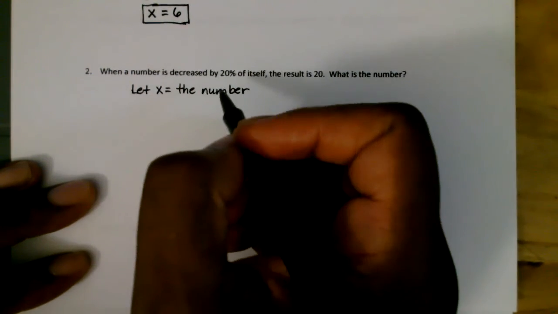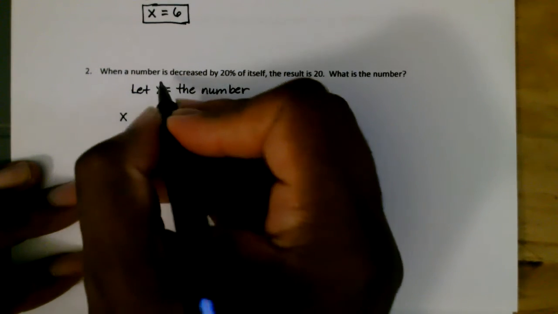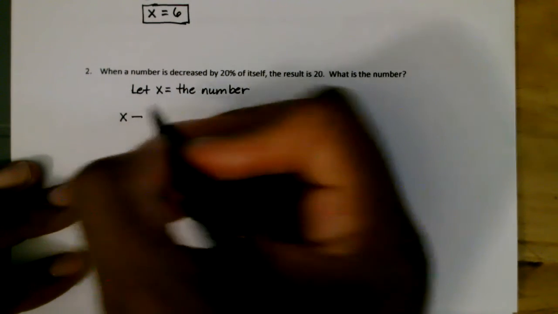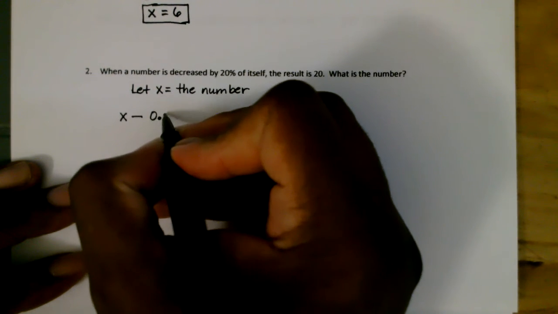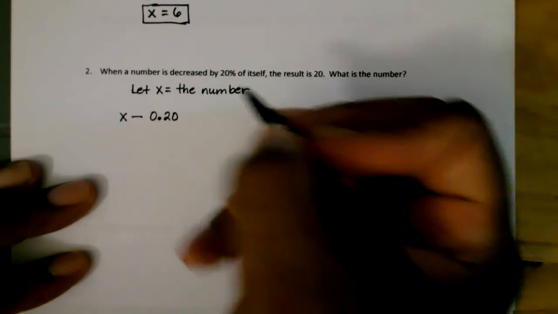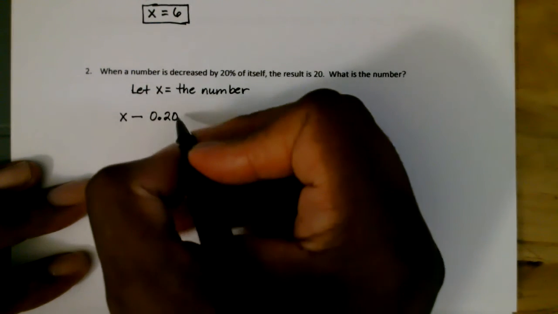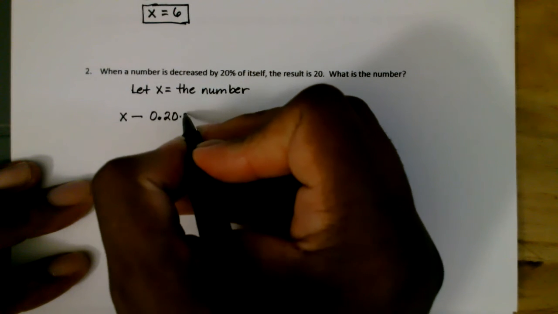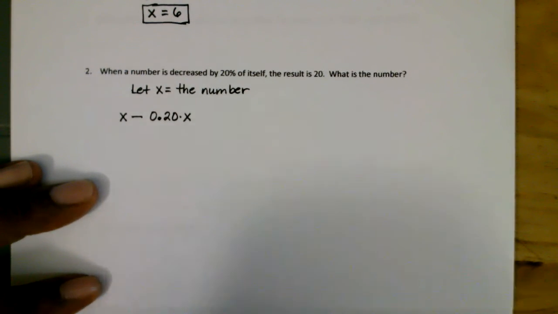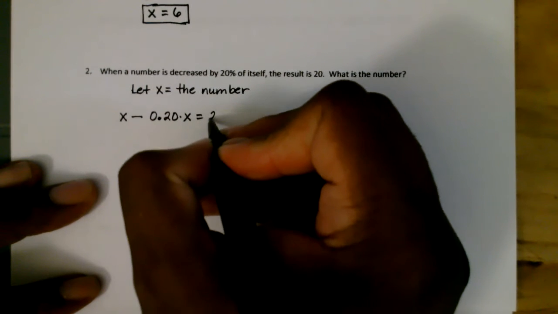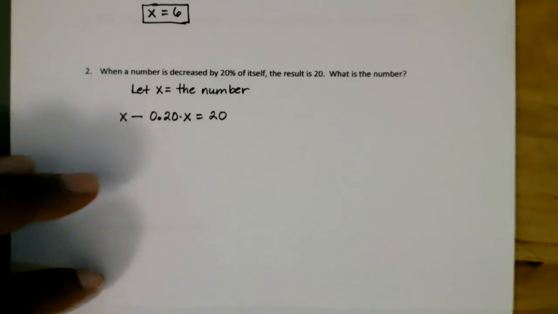And we're going to translate that into an equation. When a number, that's going to be x, is decreased by, that's subtraction, 20%. But what's 20% as a decimal? 0.20 of itself. Of means I need to multiply x. The result is 20. That's your equation.